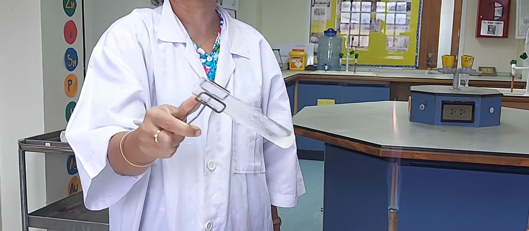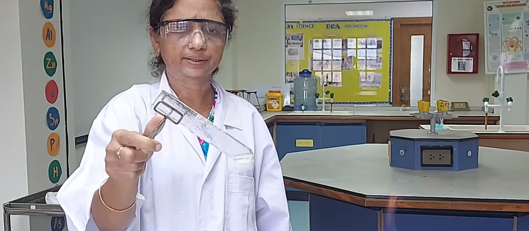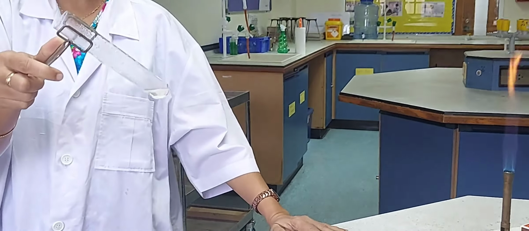Now, calcium hydroxide is not completely reacting. There is the settling down of the unreacted solid, which may be excess of calcium hydroxide, which has not reacted.